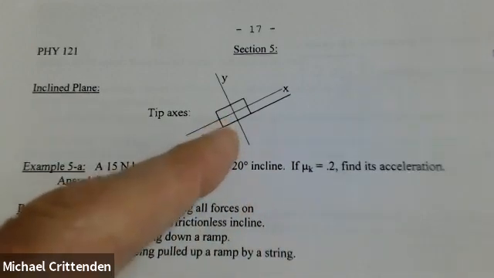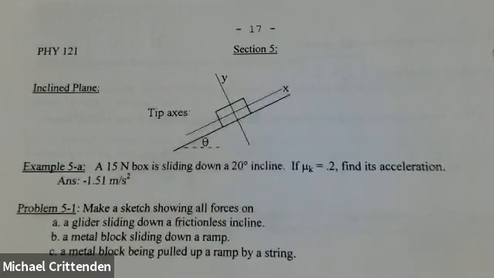So the trick is, like it says here, when you go to do your components, instead of the usual horizontal and vertical, what turns out to be easier is if you do the components along and across the direction of motion.